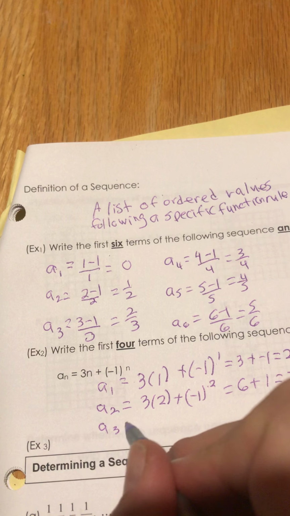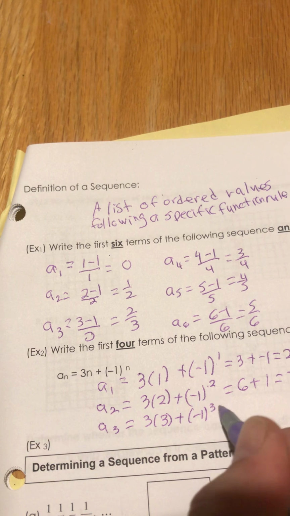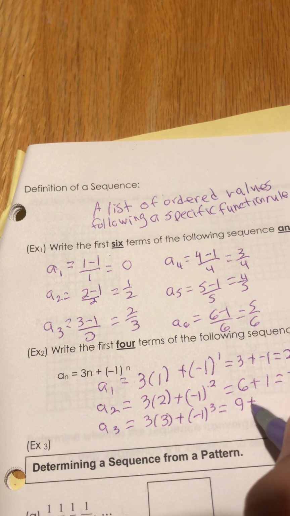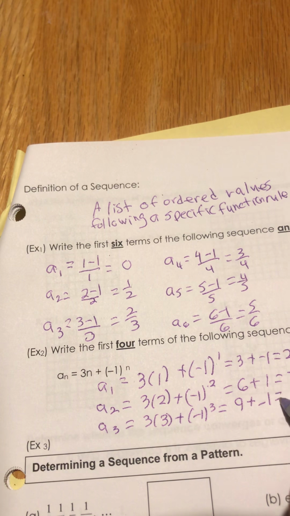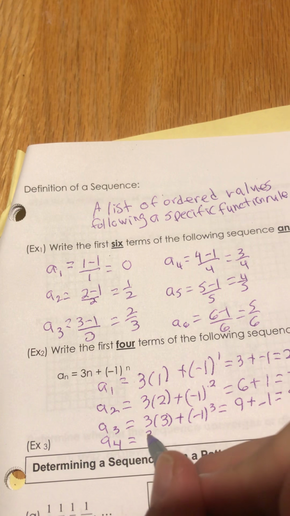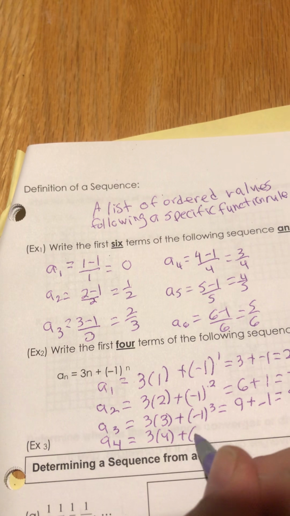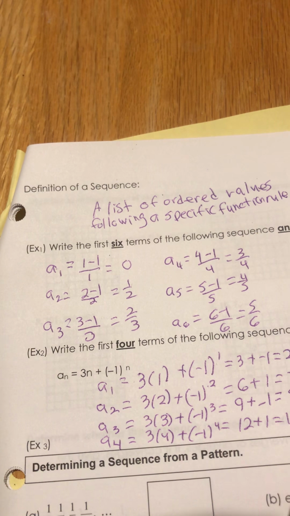A of 3. 3 times 3 plus (-1) to the third power is 9 plus negative 1, because negative to the odd power is going to stay negative, is 8. And A of 4 is 3 times 4 plus (-1) to the power of 4. 12 plus 1 is 13.